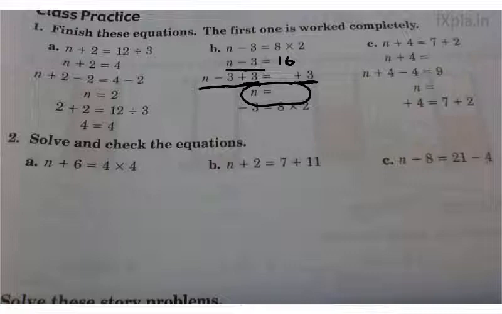Let's go ahead and bring our 16 down. And now we have n minus 3 plus 3 equals 16 plus 3. Minus 3 and then plus 3 is nothing. If I gave you 3 apples and then I took away 3 apples, I'd be at nothing.